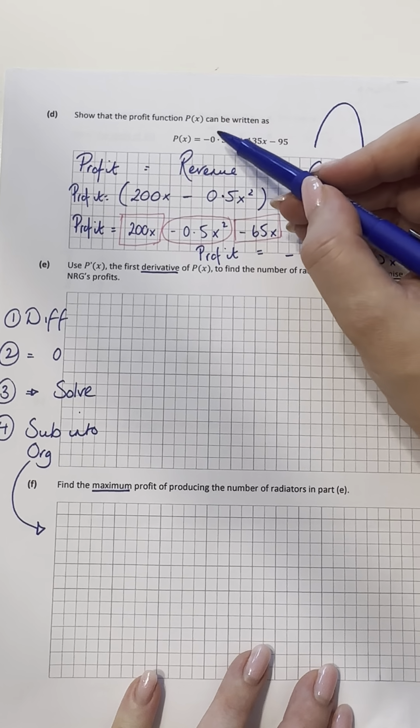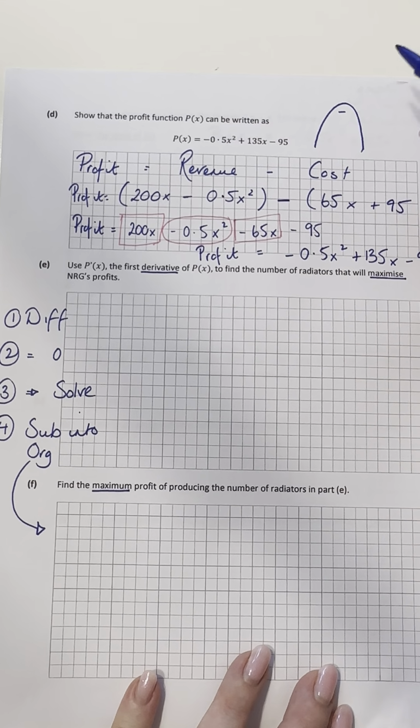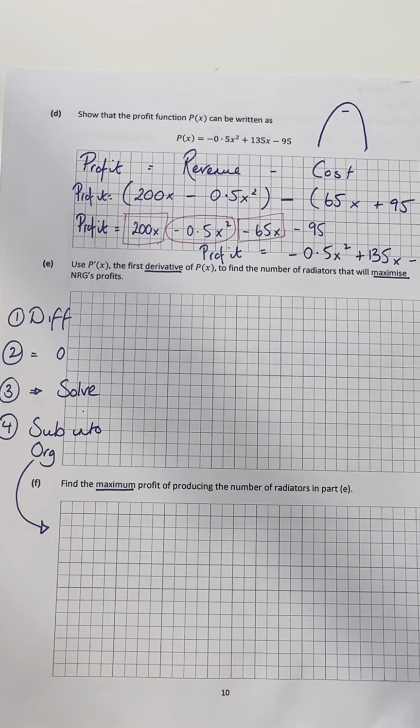It's an n in this case because it's negative. Sometimes the more you sell, your profit starts to go down. That depends on expenses and costs and things like that.